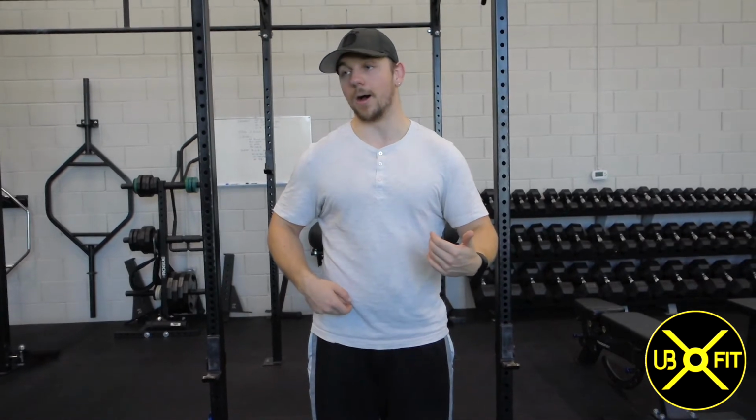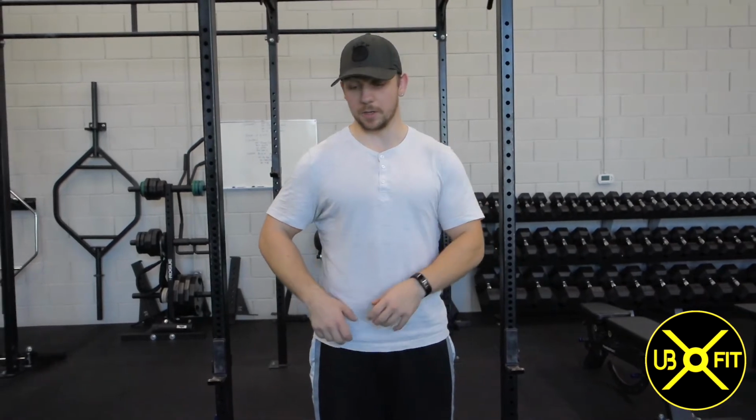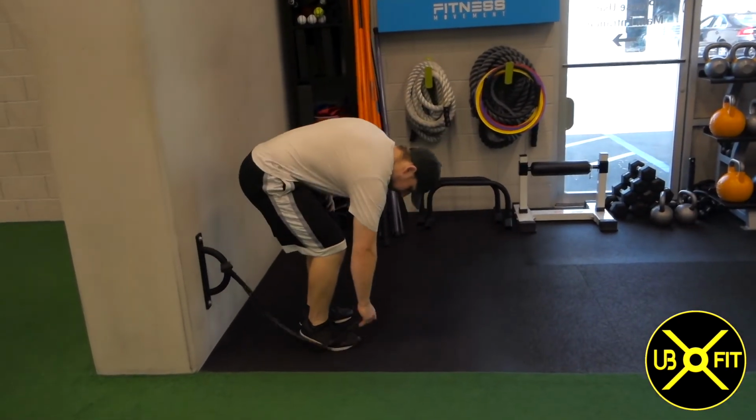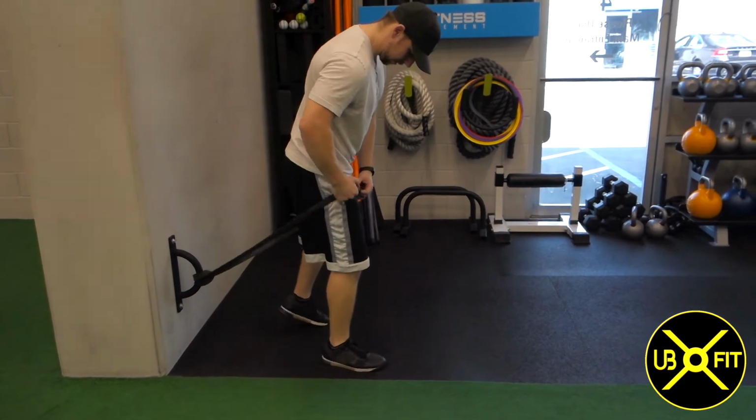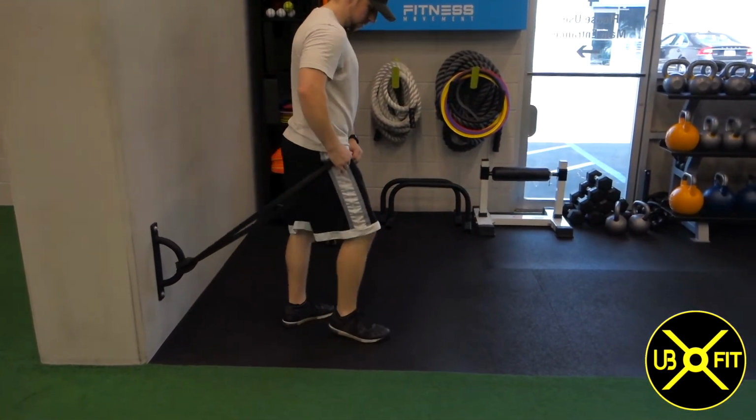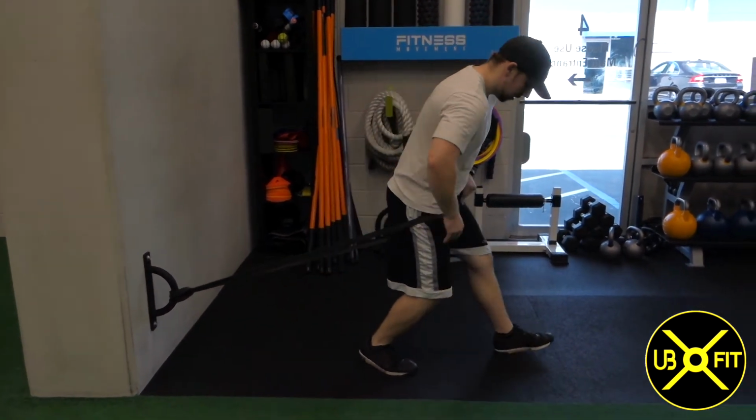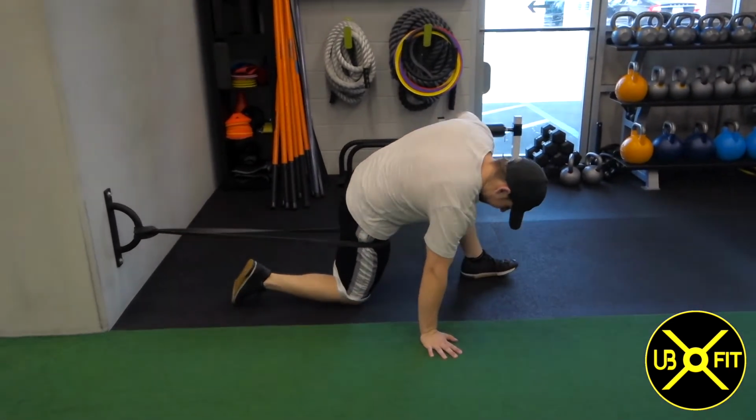The last thing is just some general mobilization for your hips. You're going to need a band anchored a little low, so that when you're on your knee, it will be able to go over your hip. You're going to be on one knee, in a lunge position, and place the band over the hip with the knee down, so the side where the hip's up, the knee's down.